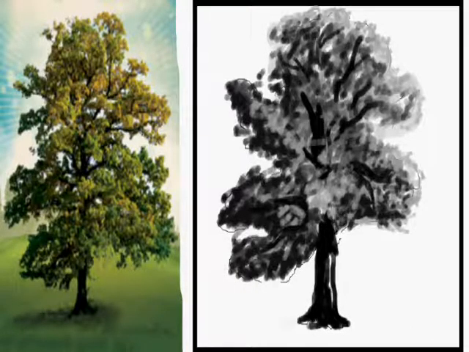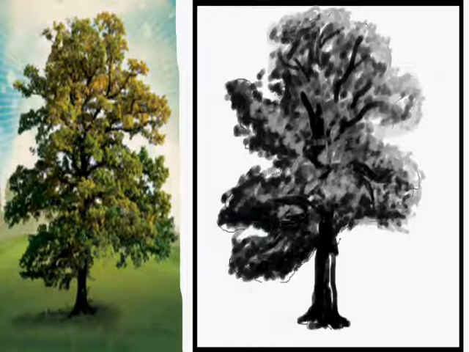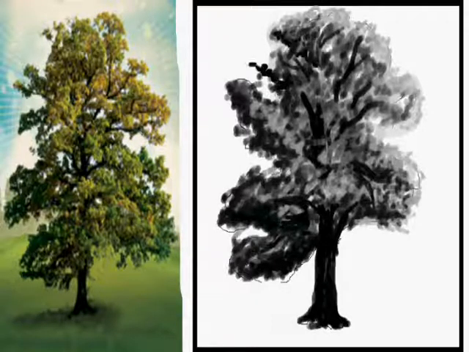I add dark and light sort of as I see fit. It's sort of at this point that I see a tree coming out of my picture, and that I can sort of ignore the drawing anymore and sort of try to make my tree come to life.